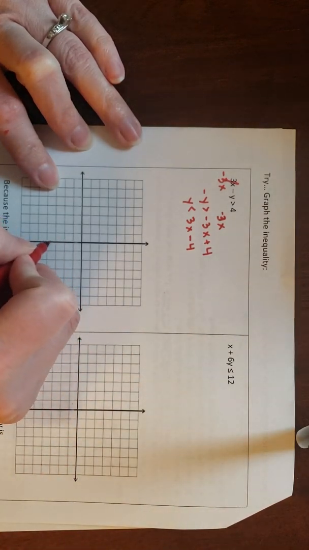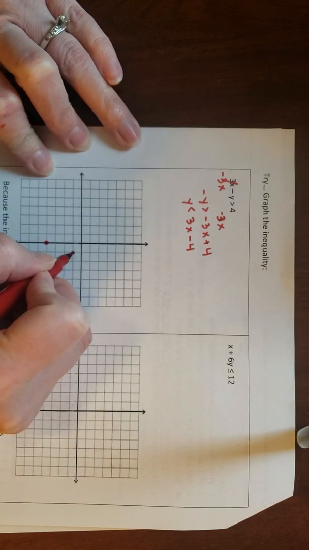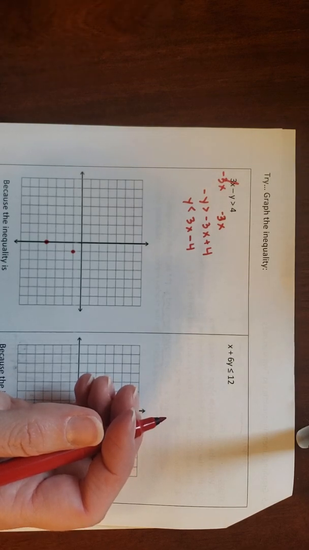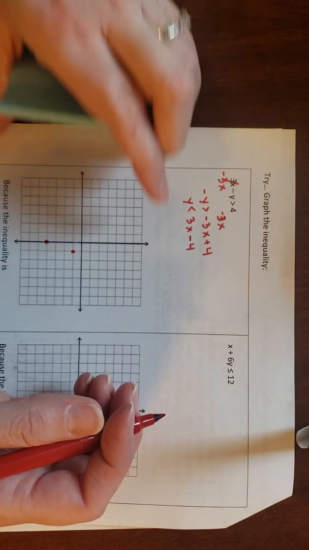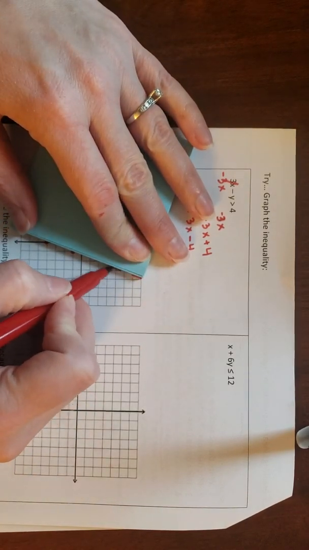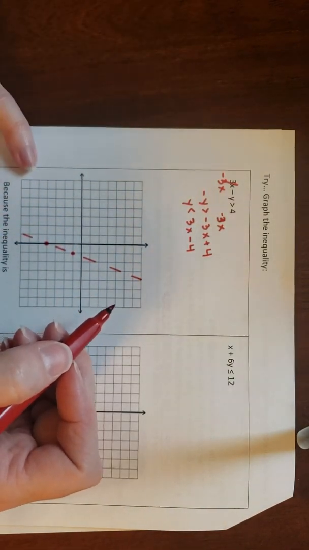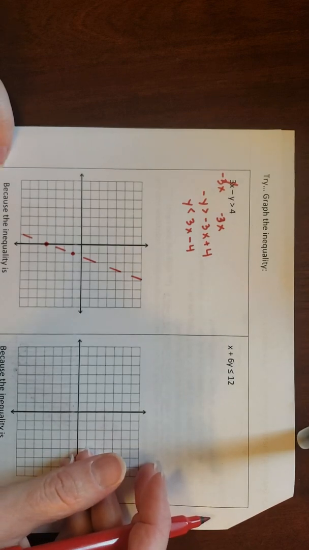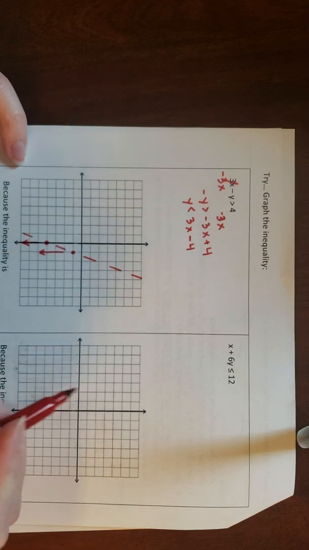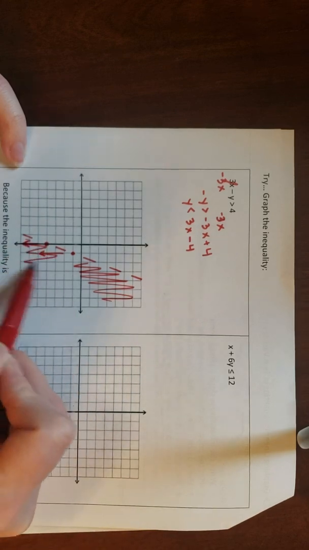My intercept is at negative 4. My slope is 3, so 3 over 1. And is my inequality going to give me a dashed line or a solid line? Dashed, because it's just less than, not less than or equal to. And so I'll make my dashed line. And I'm going to shade up or down, not left or right. Y is less than. So I'll find a couple points and arrow down because it's less than. This is my shaded region.